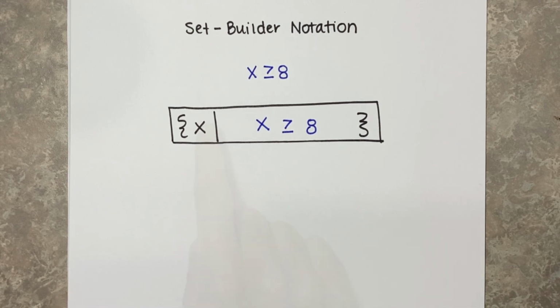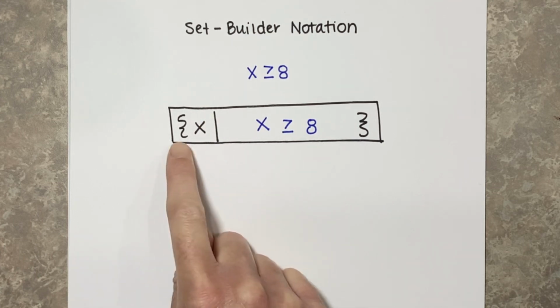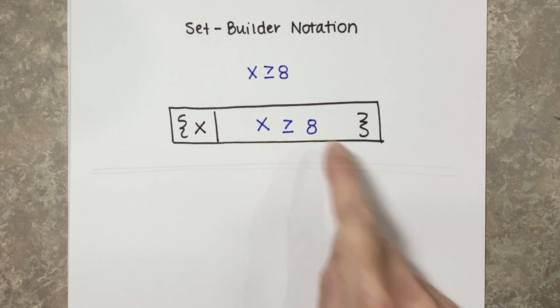To read this aloud, this bar right here is read as "such that." So we would say the set of all x such that x is greater than or equal to 8.